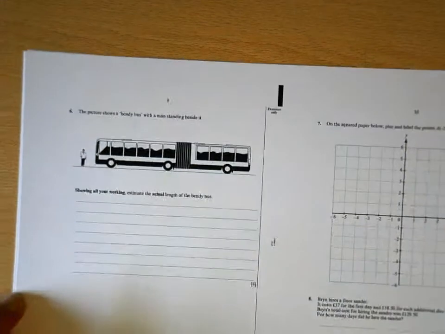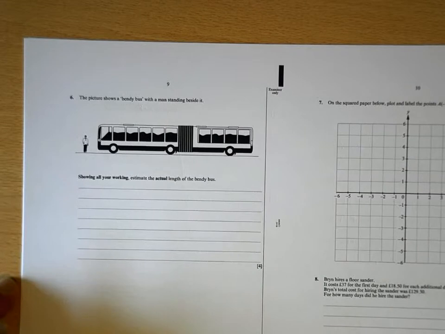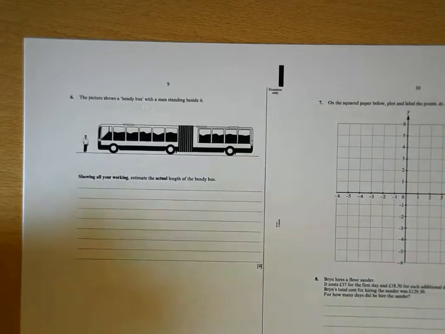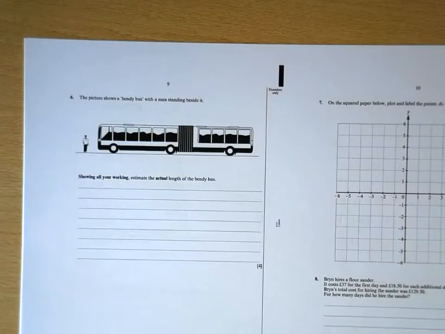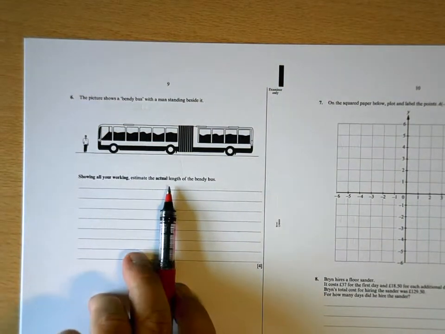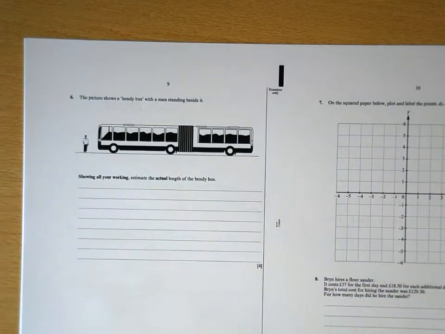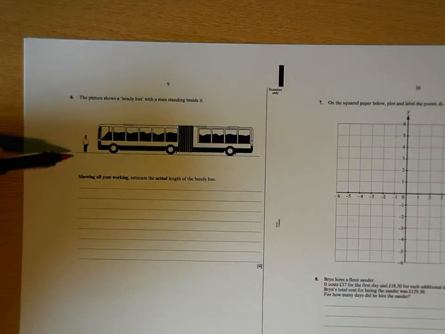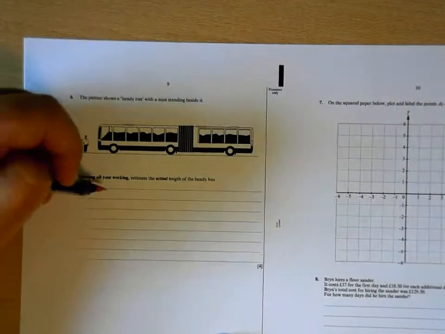Question 6. This is another estimate question. The picture shows a bendy bus with a man standing beside it. Showing all your working, estimate the actual length of the bendy bus. So what you need to do here is use your general knowledge about how high a man is. Now it doesn't state whether you need to work in feet or meters, but it's easier if you tend to work in meters. A normal man would be about 1.8 meters. So you would say height of man is about 1.8 meters.